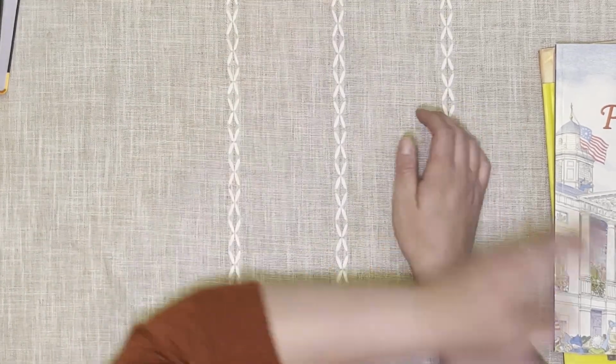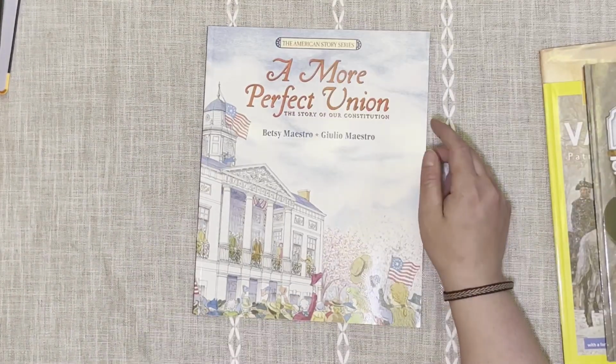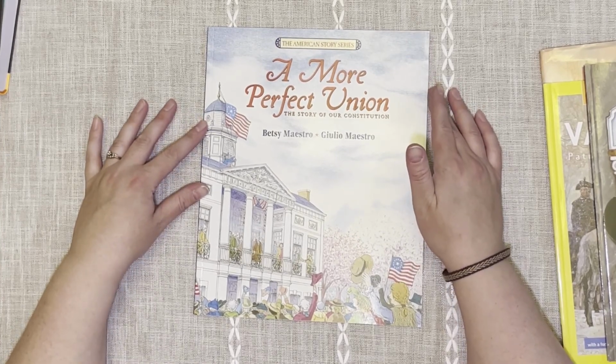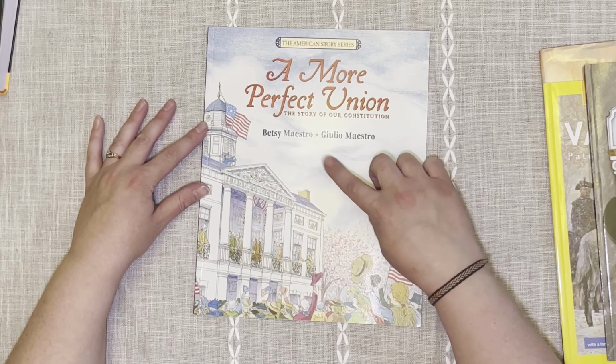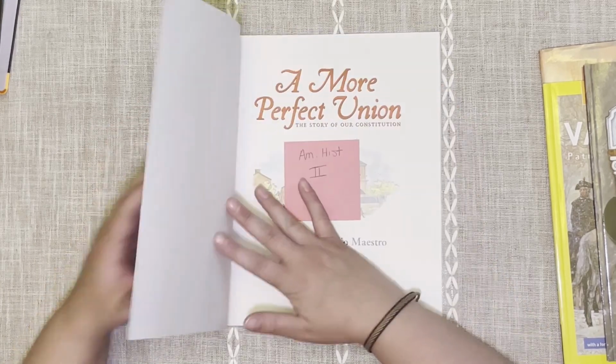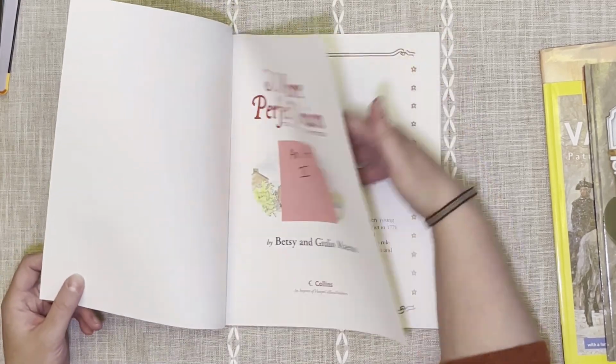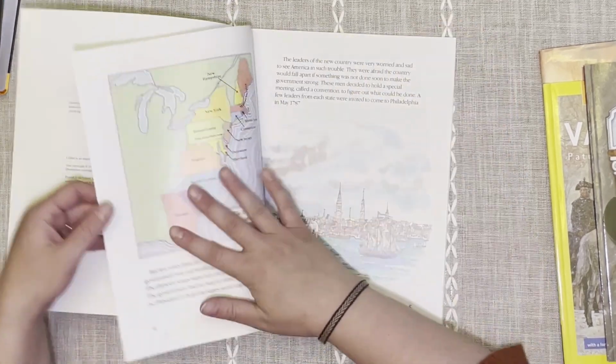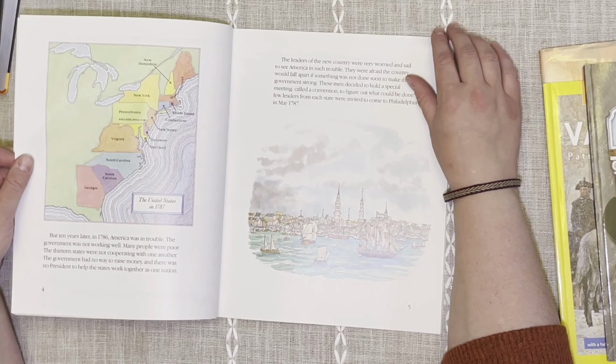Now the next book is A More Perfect Union, The Story of Our Constitution by Betsy Maestro. I believe I have a couple books by her. This is a new book to me, and so I have not read it yet, so I'm actually not sure.